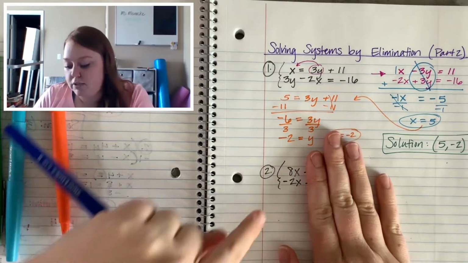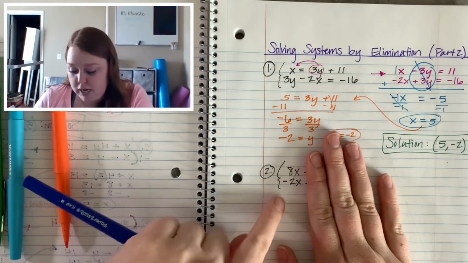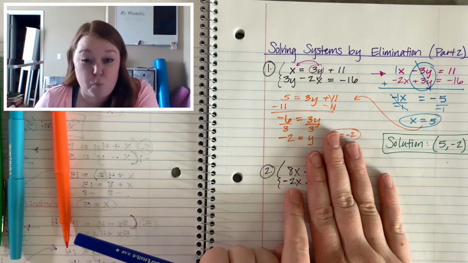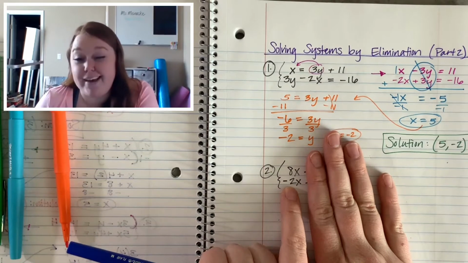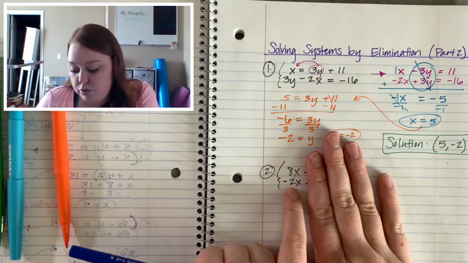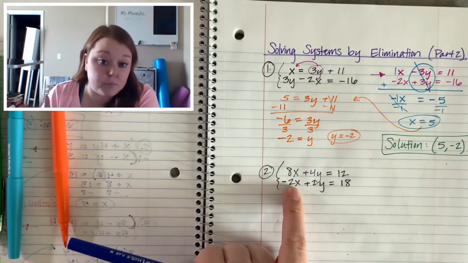So if I wanted to cancel out my X terms, I could times this bottom one by what? I have a positive 8x. I would want to make this a negative 8x. How would I do that? I would times it by 4. So that's one option.